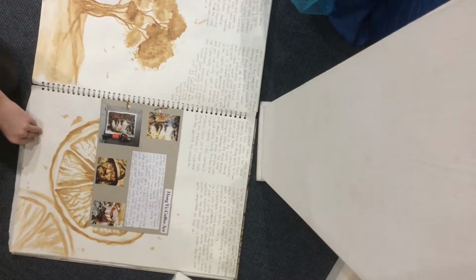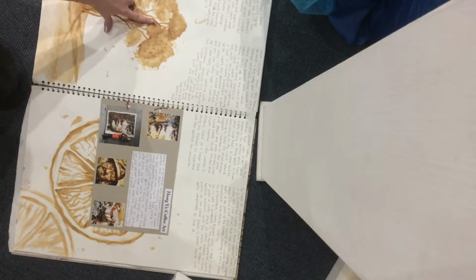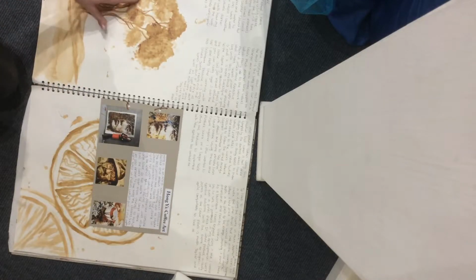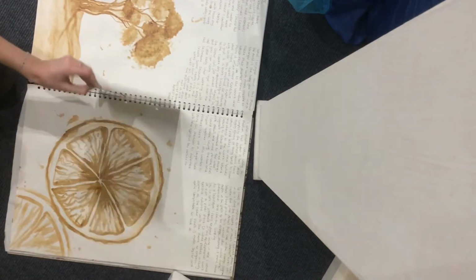So the next technique that I looked at was drawing using coffee. I really like how this came out and the way that you could layer up the coffee to create some darker tones and how it goes a bit shiny where you've put some on. And I also researched an artist for this.